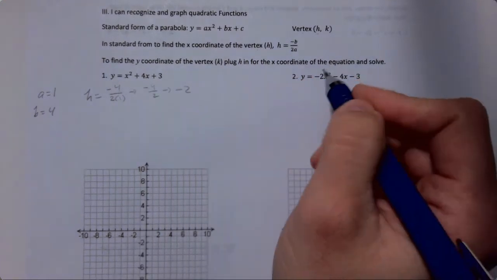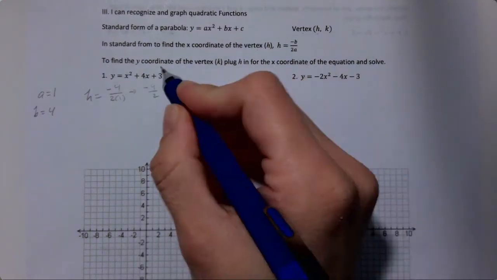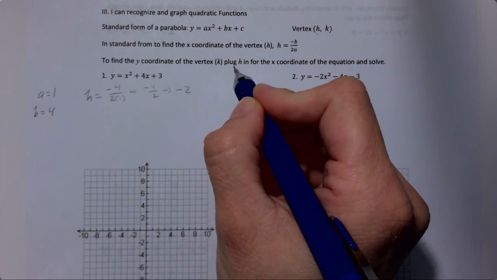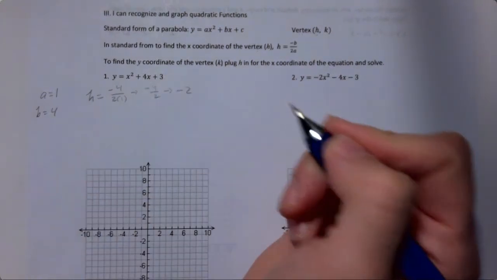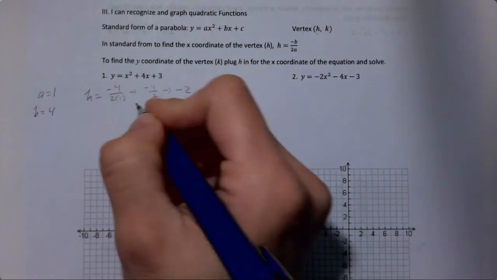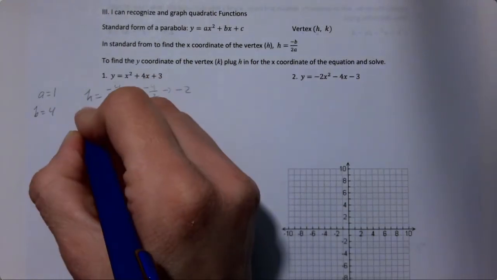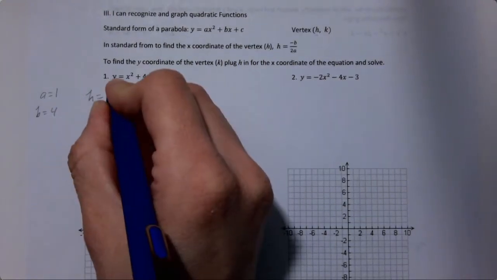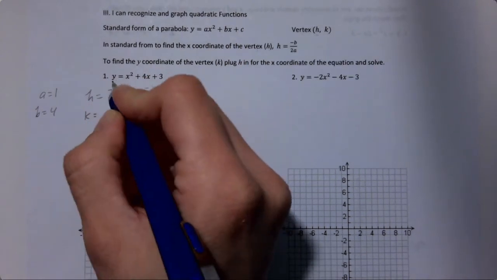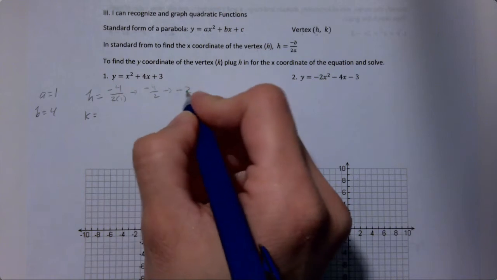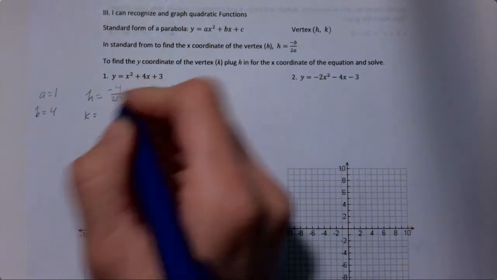Now I need to find k, which is the y coordinate of the vertex. It says plug h in for the x coordinate of the equation and solve. So I'm going to plug it in here. Instead of writing y, I'm going to write k equals, because remember, k is the y coordinate, and we're plugging this negative 2 in for wherever we see the x.